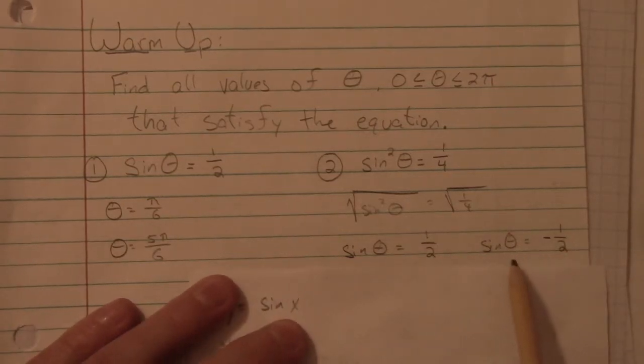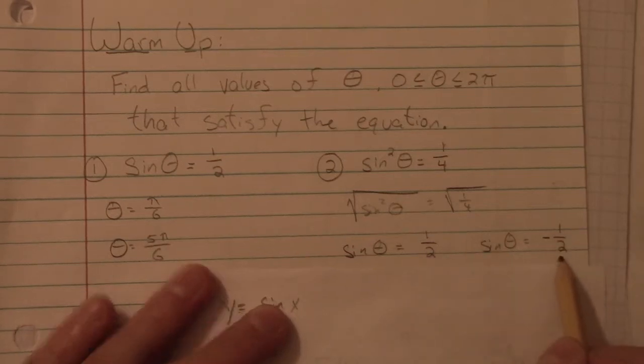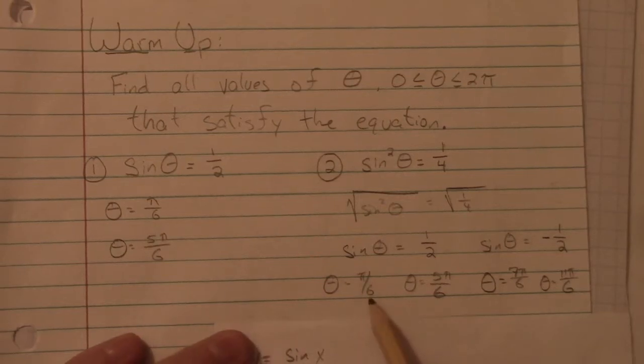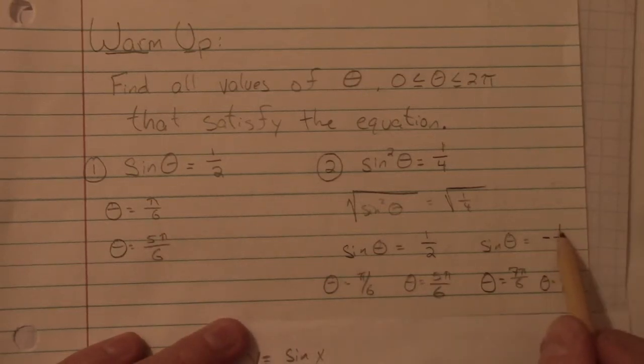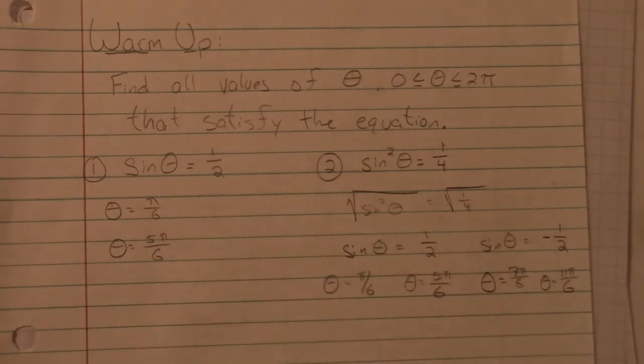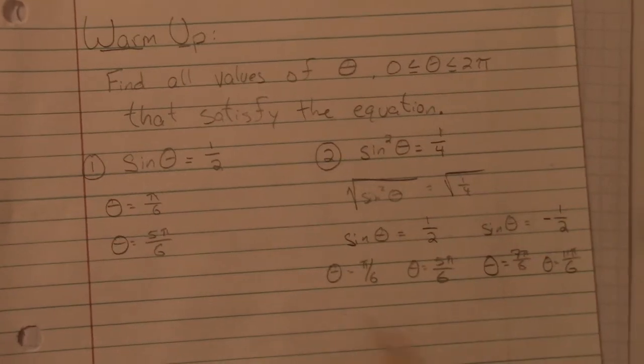So now I need to look for when the y coordinate is 1/2 and when it's negative 1/2. We already know the solutions for when it's 1/2. It's just pi over 6 and 5 pi over 6. When is it negative 1/2? It's 7 pi over 6 and 11 pi over 6. And I just found that from looking at the unit circle. So that's the basic concept. You're trying to get sine or cosine by itself, sometimes it's tangent, and you're using the unit circle to solve those.